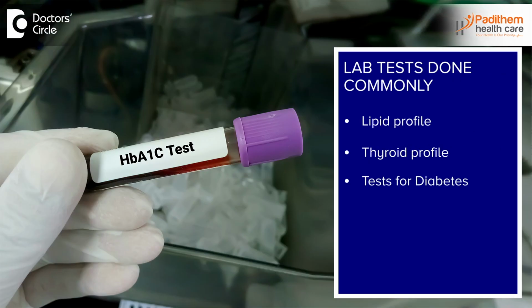And then the 3 months average of blood sugar levels. Diabetes is a very common condition in our India. HbA1c, that is the 3 months average of your blood sugar levels, and FBS and PPBS, that is fasting blood sugar and postprandial blood sugar. These are the common tests which we do in general practice, and you should be aware of certain tests which will help you in your regular good health.